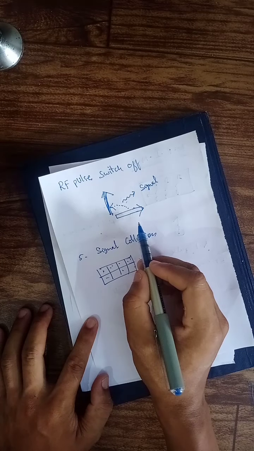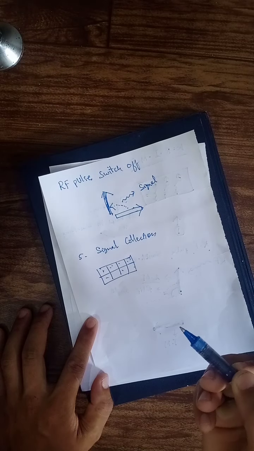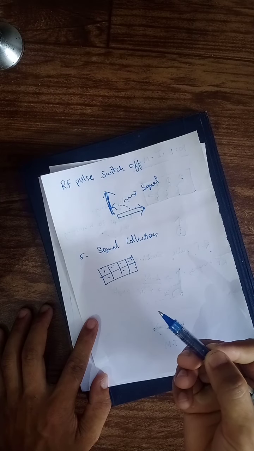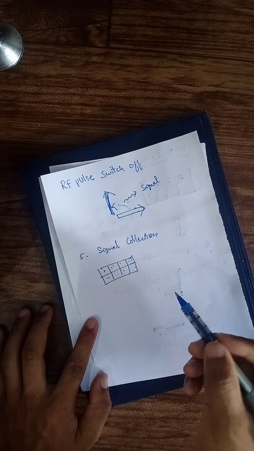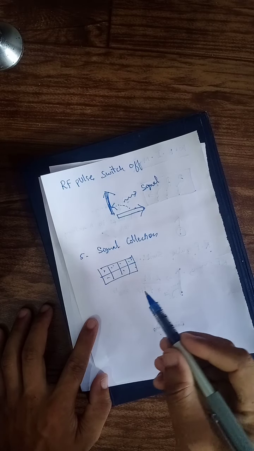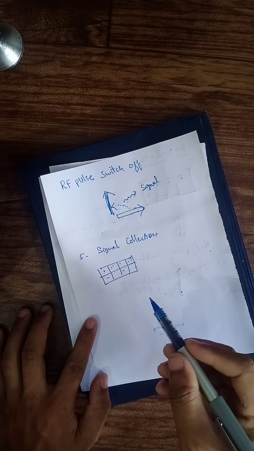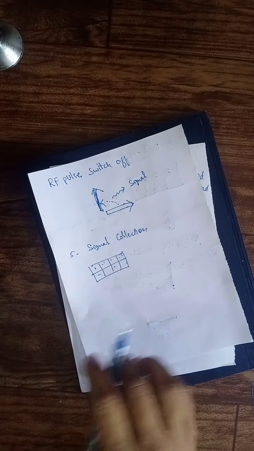Do you understand? So these are some steps of the basic principle. Here we also have a bit more detail about it, which we will continue in the next class. Thank you.